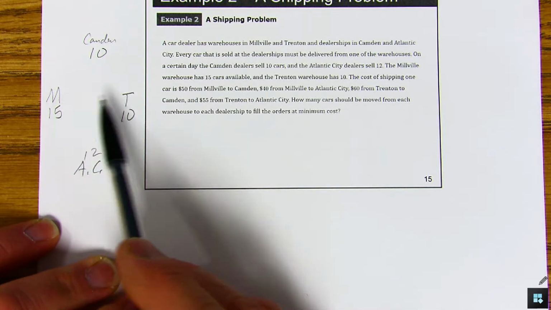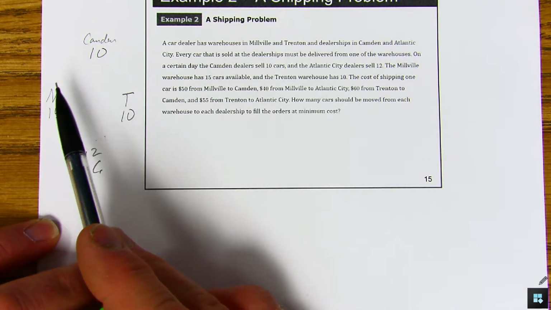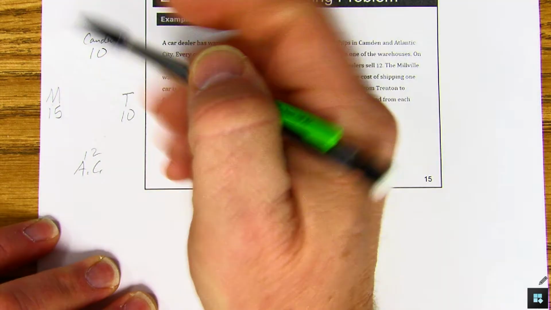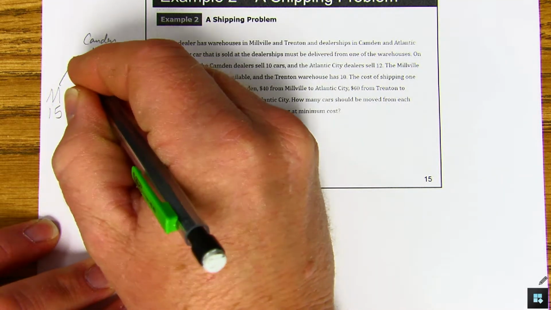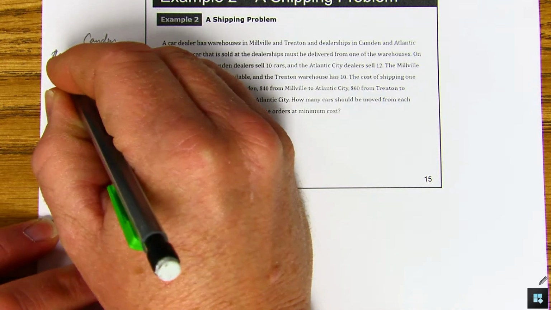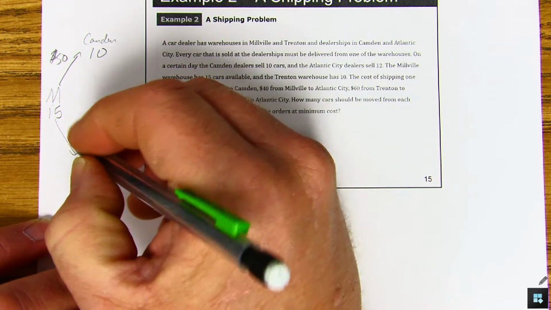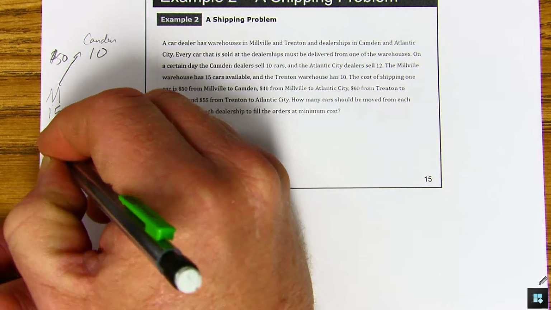These are the warehouses with the cars. These are the ones that sold the cars. Now they got to get from here to here. So if I move a car from Millville to Camden, it says that it costs me $50. If I move it from Millville to Atlantic City, they tell me that cost is $40.